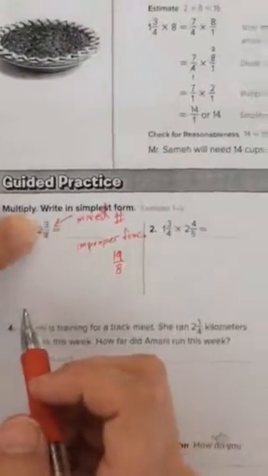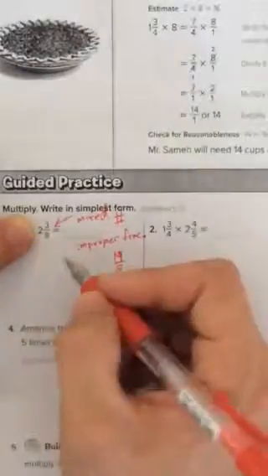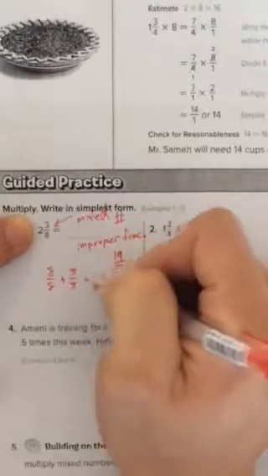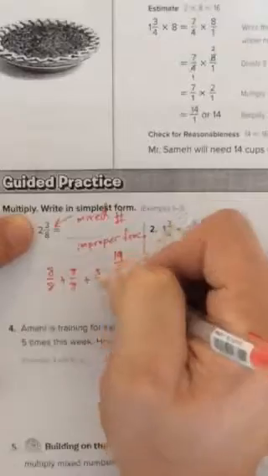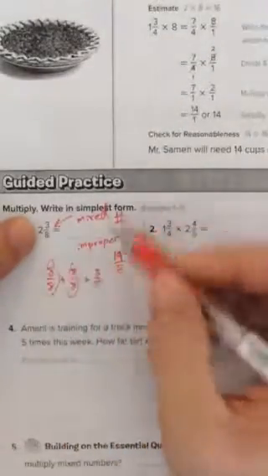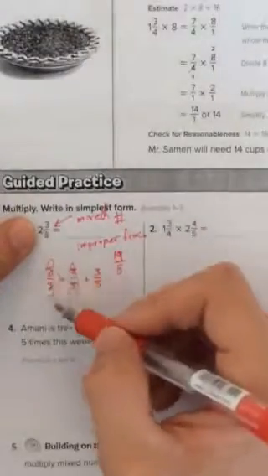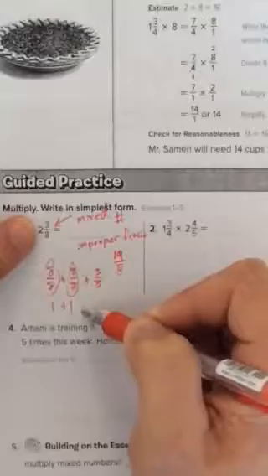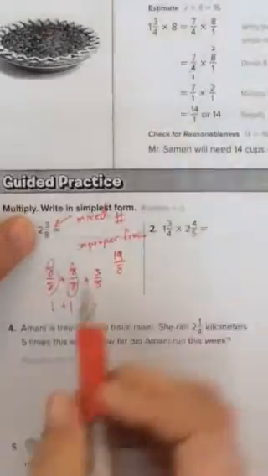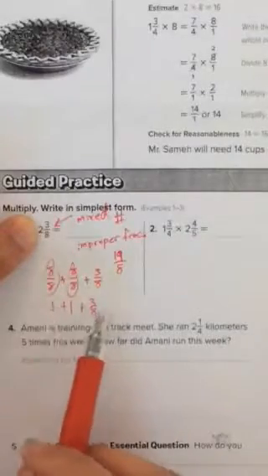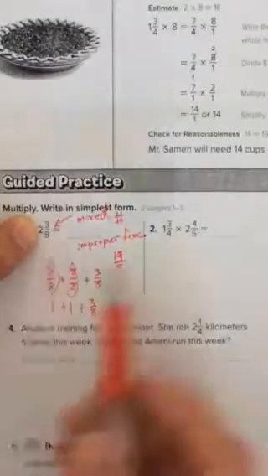Now here's visualizing it. What the 2 really is 8 8s plus 8 8s plus 3 8s. So look, 1, 2, and 3/8. 8 divided by 8 is 1. 8 divided by 8 is 1. So now hopefully you can see it. 1 plus 1 is 2. And then 3/8. So 2 and 3/8.